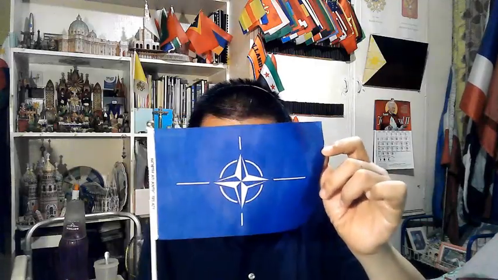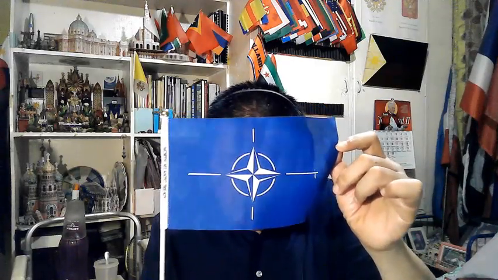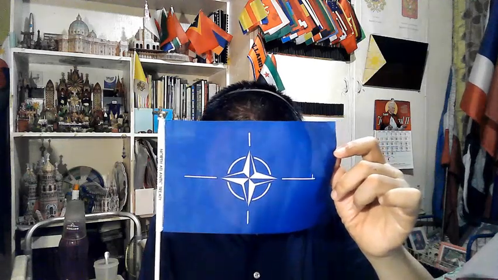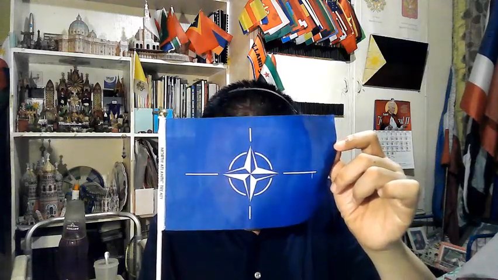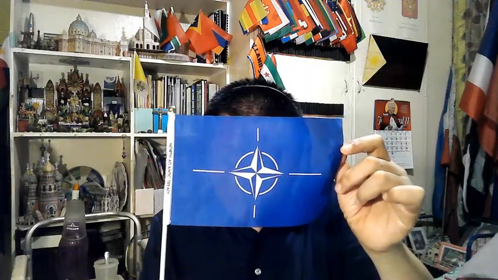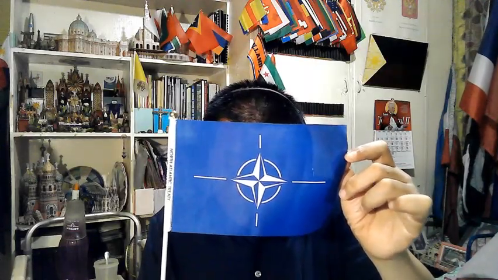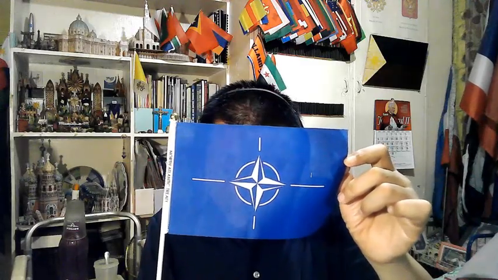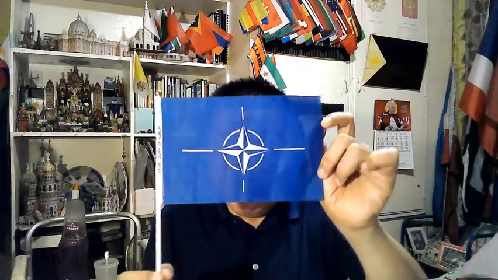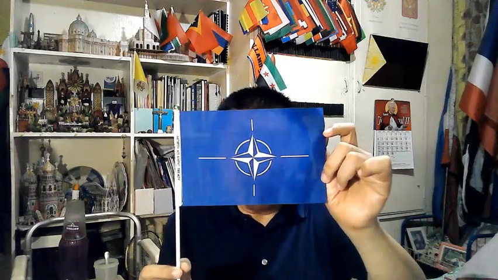So the design of this flag was adopted on October 14, 1953, and it is a dark blue field charged with a white compass rose emblem from which radiate four white lines. So this is the flag of NATO, or the North Atlantic Treaty Organization.